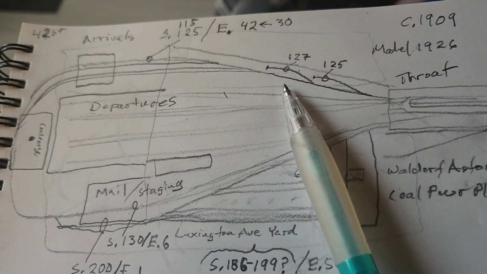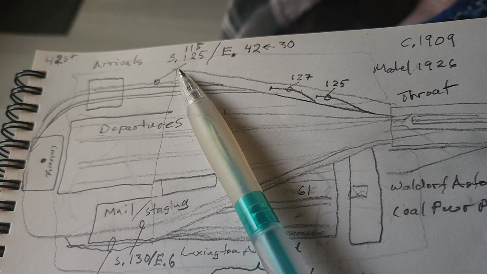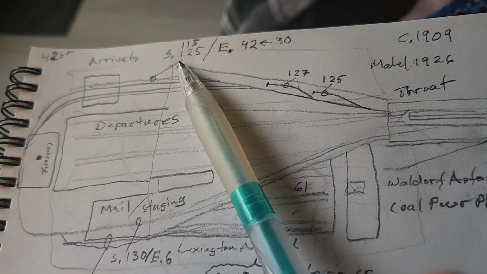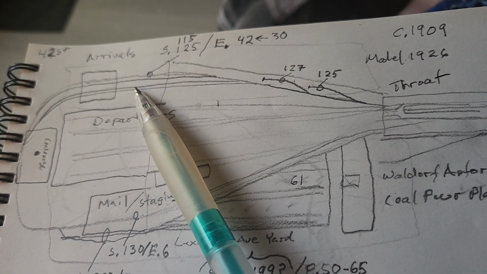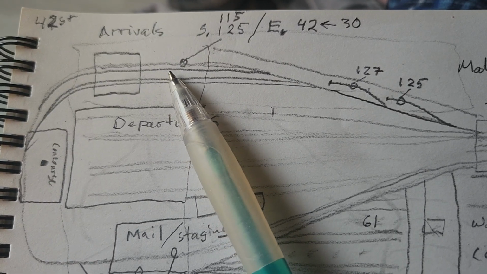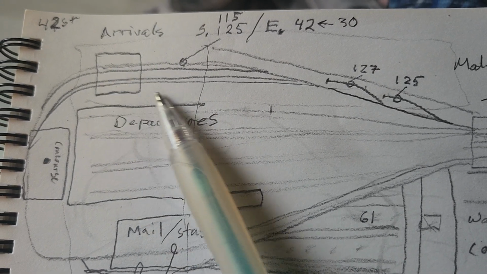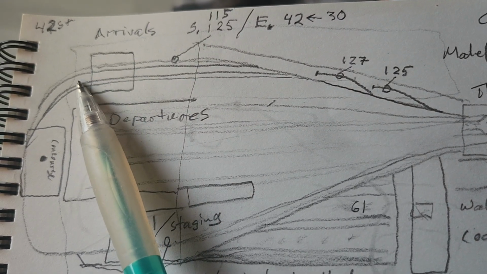Surprising fact that I found also is that on the suburban level, there's an arrivals area, because back in 1909, this area over here on this side of Grand Central Terminal was for arrivals.